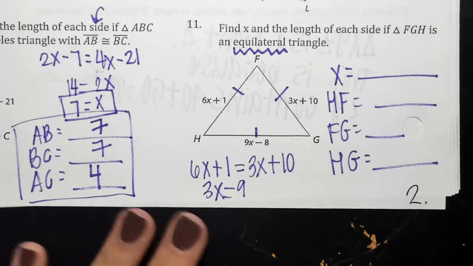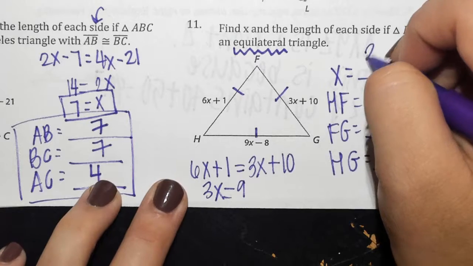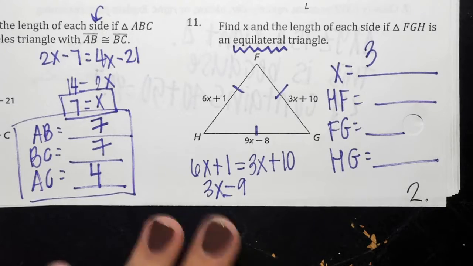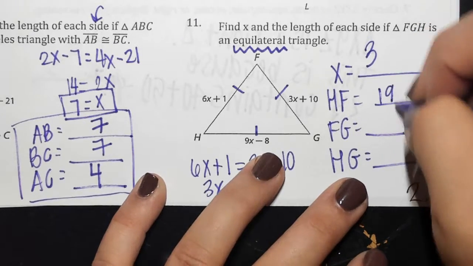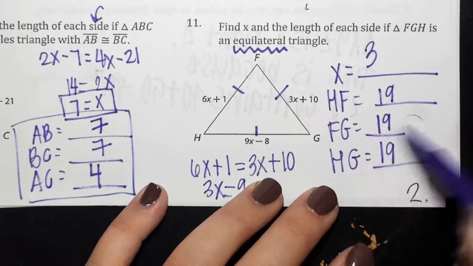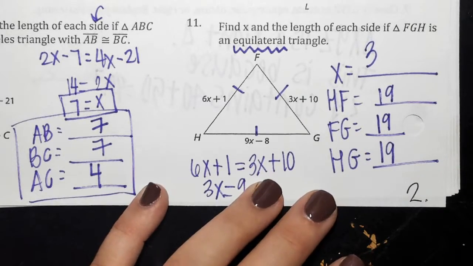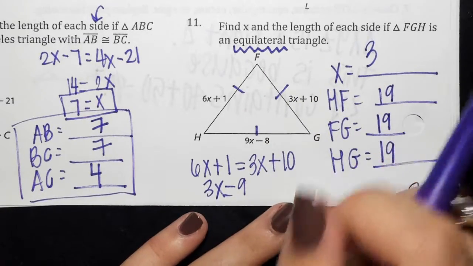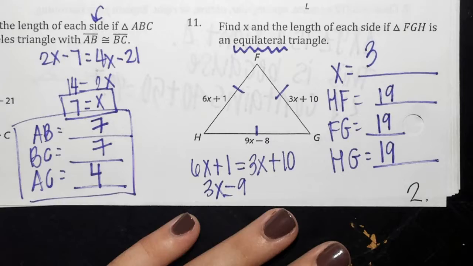Patrick, what'd you get for X? 3. Ariel, have you gotten one of the sides yet? What'd you get? 19? Is that what everybody else got? Well, if I found one, do I have to find all 3? I just have to plug it in. Why can I only find one? Because they're equilateral. So if I find one, then they're all the same. Questions on 10 and 11? All right, to the back.